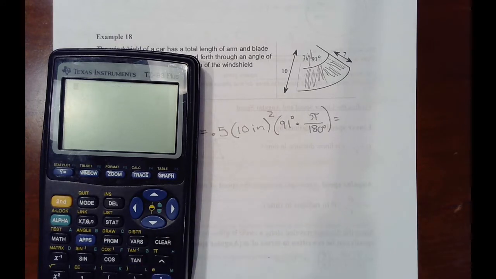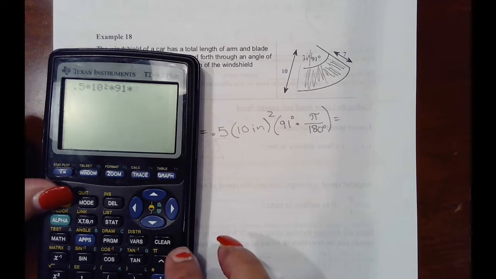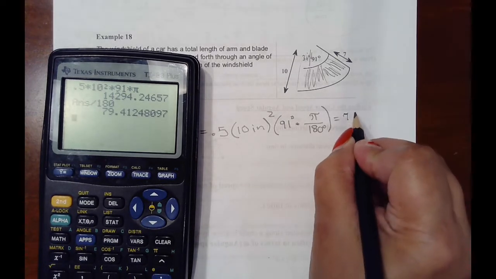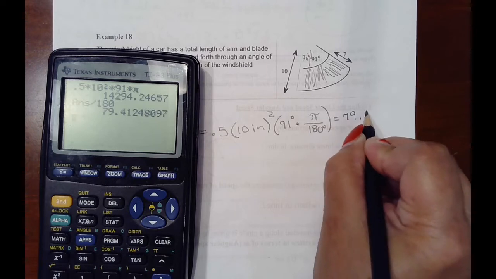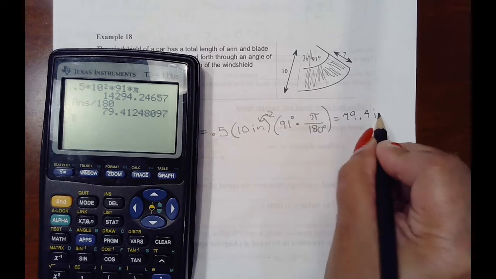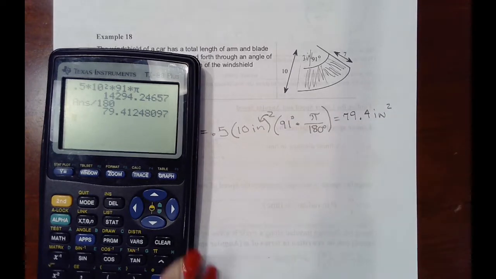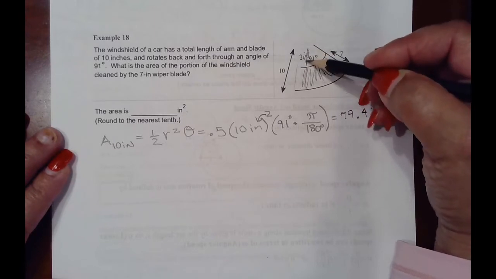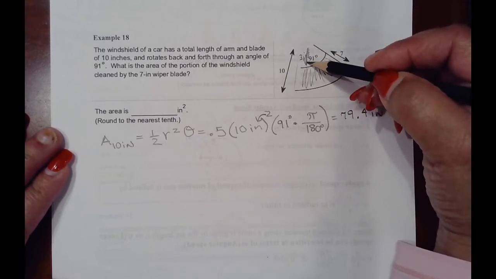Let me try it again. 0.5 times 10 squared times 91 times second function pi divided by 180. And that gives me 79.4 inches squared. And then let's talk about what gets swiped out by just 3 inches, which is the top.